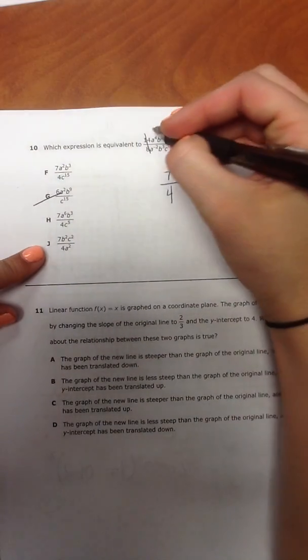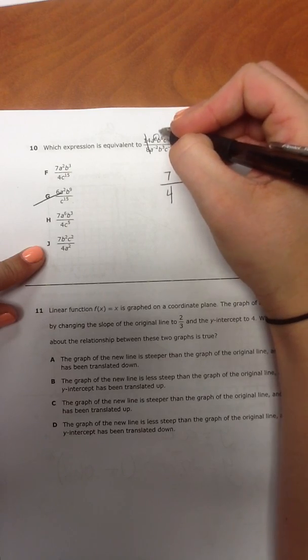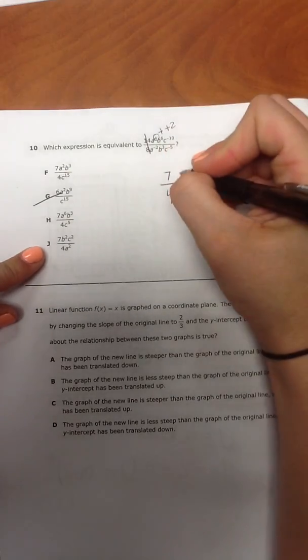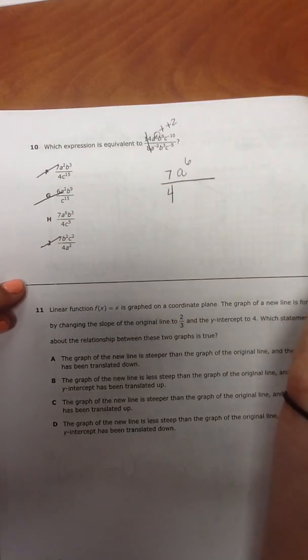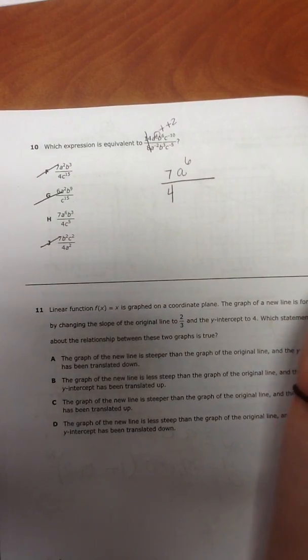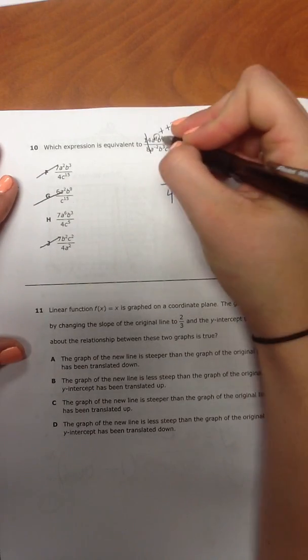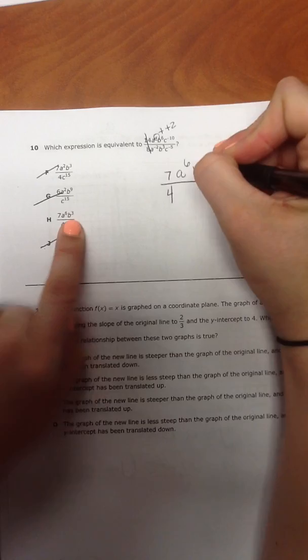Okay? Next, A^4, A^-2. I know A^4 is bigger, so I'm going to do A^4 minus a negative 2, which really means plus. That's A^6. Okay, look at that. I just canceled out F and J. I'm going to keep going because I'm going to make sure that I didn't do anything wrong. B^6, B^3 is going to be 6 minus 3, is B^3. That's what I have here.